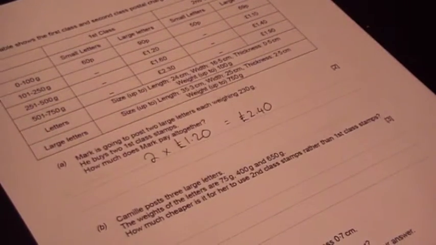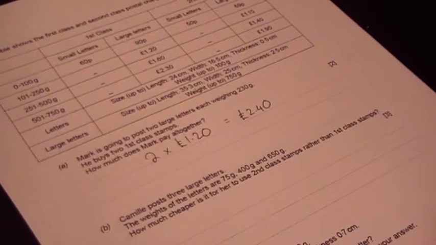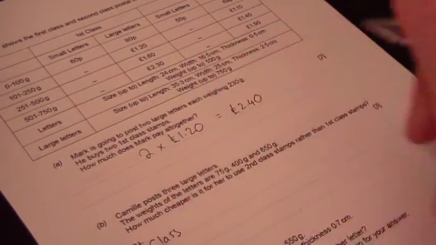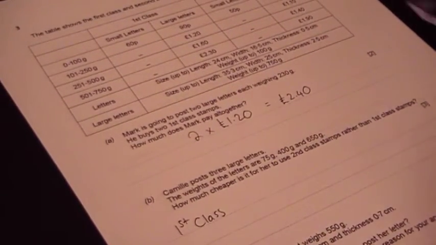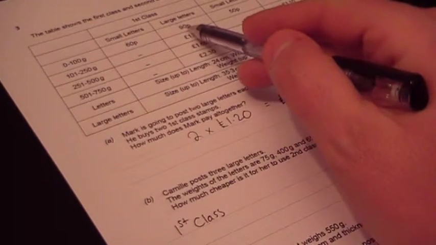Camille posts 3 large letters. The weights of the letters are 75 grams, 400 grams and 650 grams. How much cheaper is it for her to use second class stamps rather than first class stamps? Well, if I work on the first class first, all the letters are large, so the 75 gram one would come here, 90p.